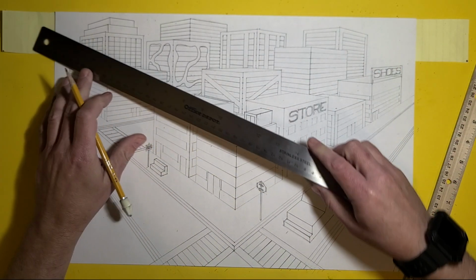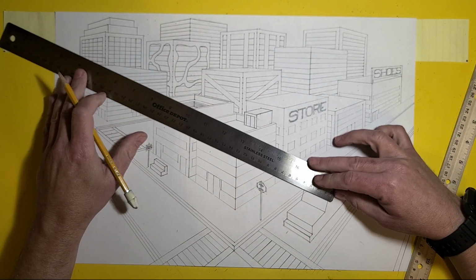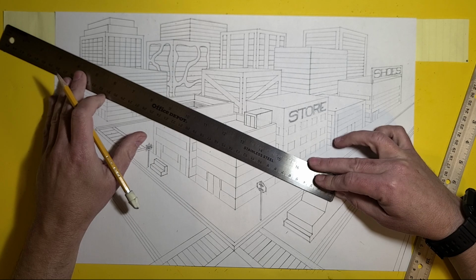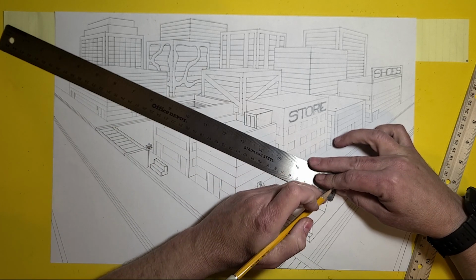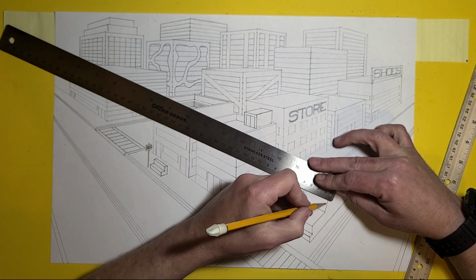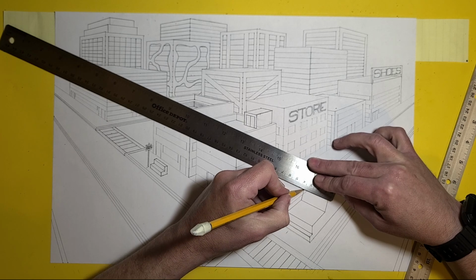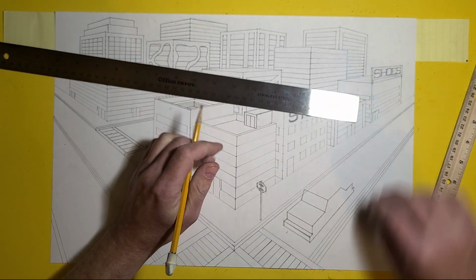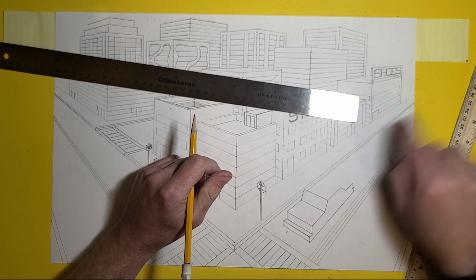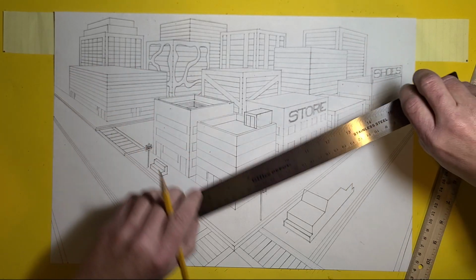And then you'll go towards your left vanishing point for the top of the windshield. For the top of the roof, you're just going to go from that corner towards your right vanishing point.